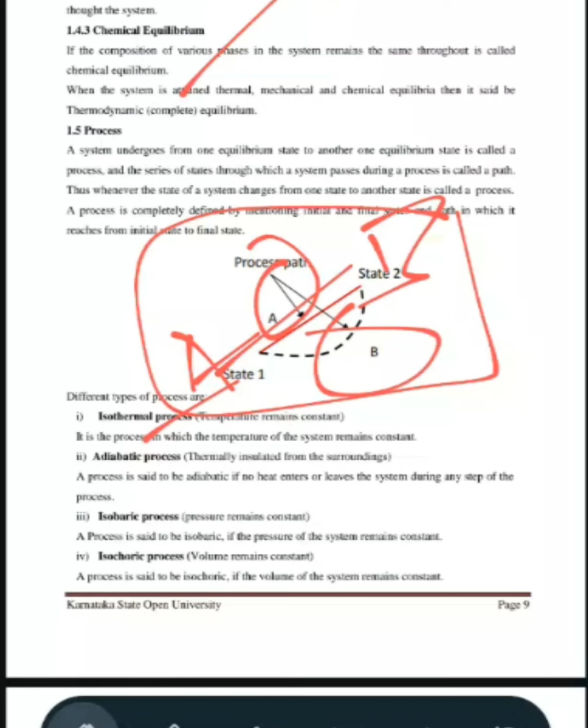From A forms product B, then B can form product A further in the reaction. That is the reversible process. In an irreversible process, the initial reactant state cannot be formed again. So these are the changes of state in a process.